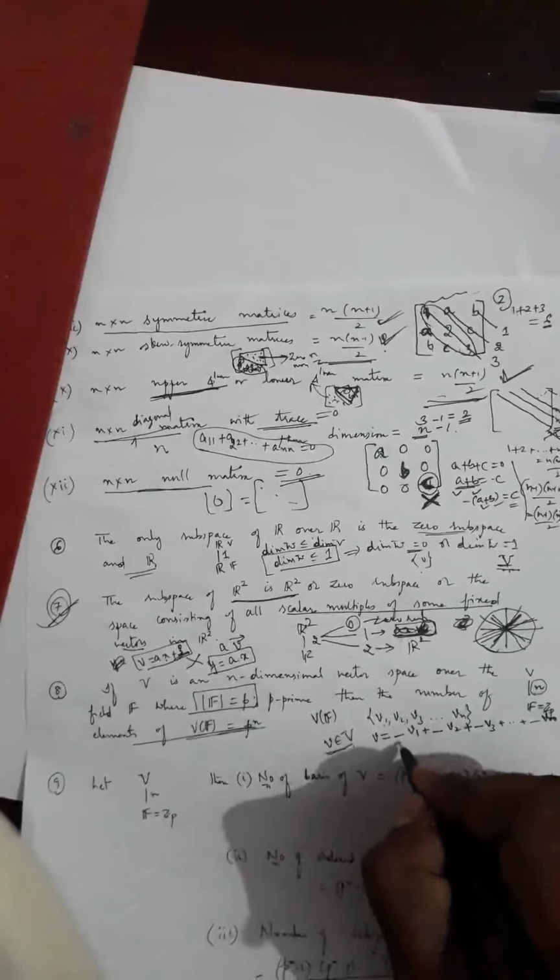So v is nothing but some scalar times v1, plus some scalar times v2, plus some scalar times v3, up to some scalar times vn. Hope you are agreeing with me. Now what is this scalar? Scalar is from the field. How many elements are there in the field? p elements are there, Zp. So you have p choices for this.